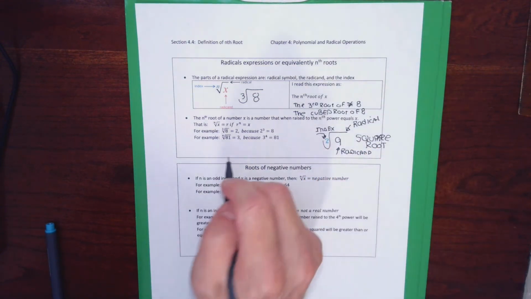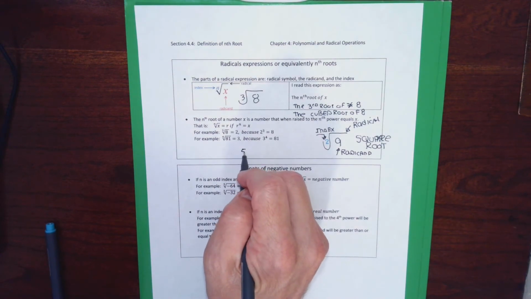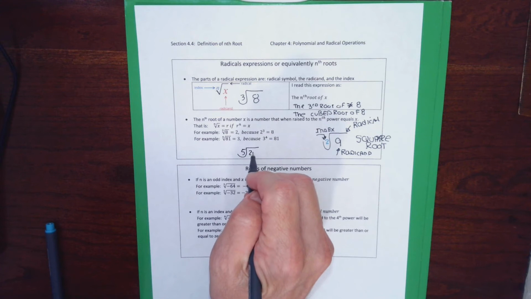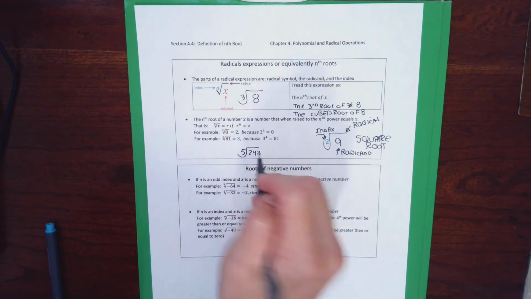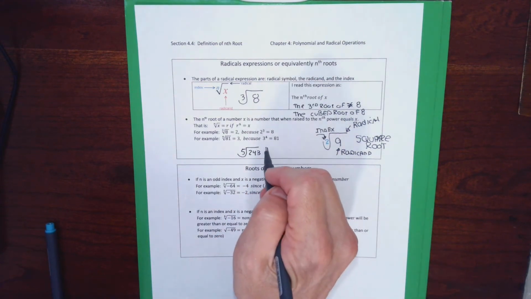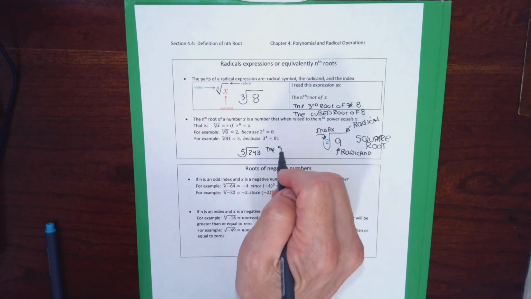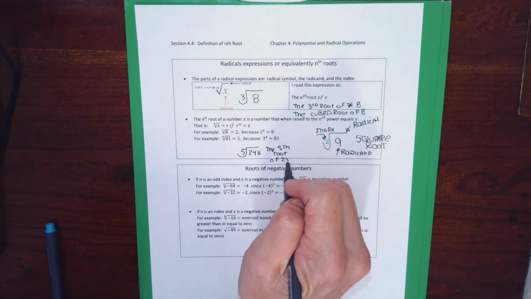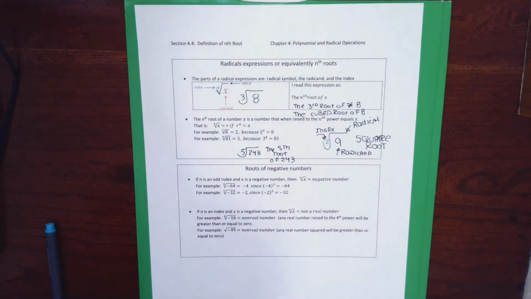If I wrote something like that, that's a fifth root. Fifth roots don't have common names. I would read this as the fifth root of 243. Reading doesn't have a lot to do with what it equals.